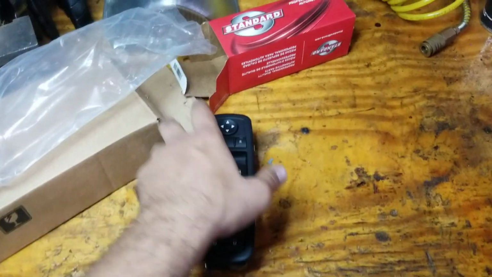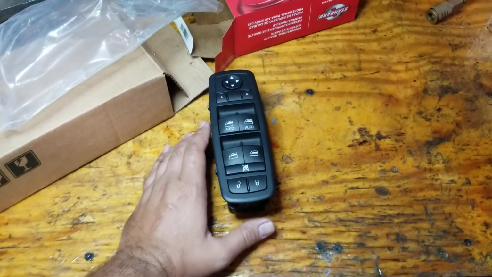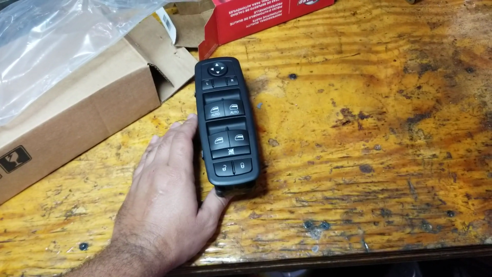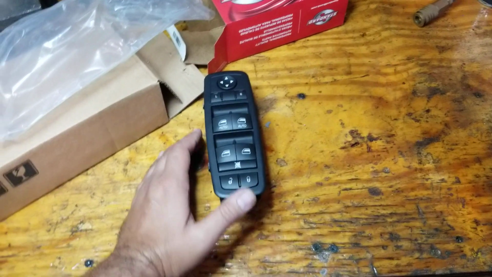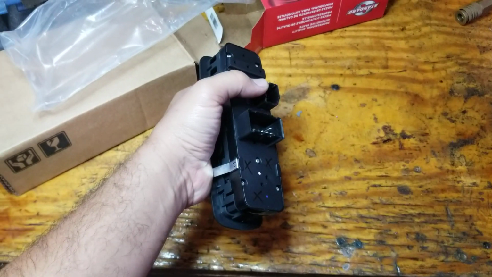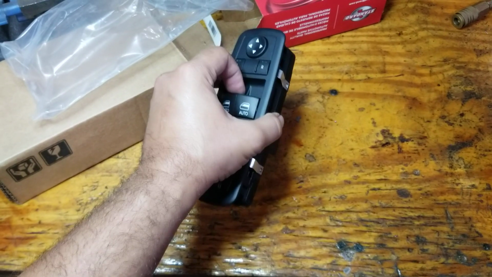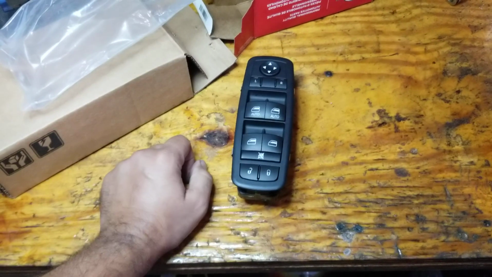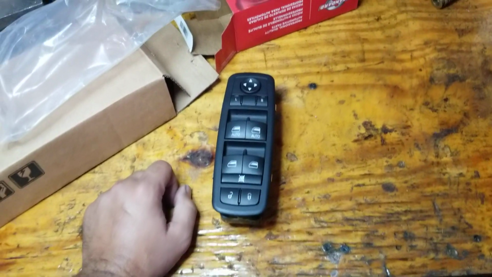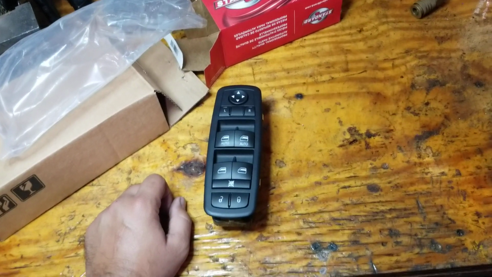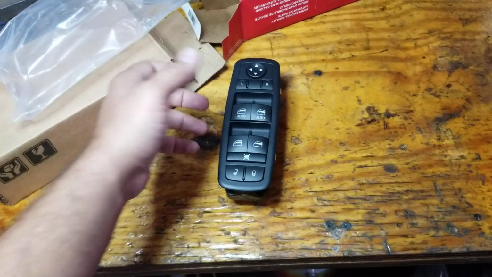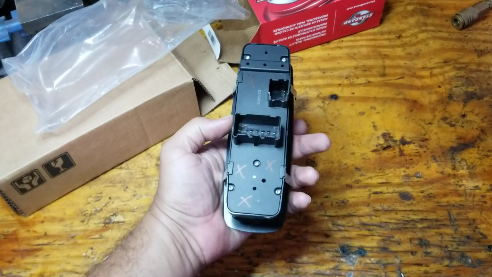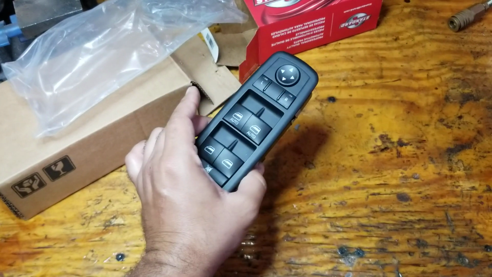He calls me like 2 days later and tells me that the window quit working again. So I'm kind of like, okay, that's weird. He brought it back, I disconnected this connector and reconnected it, and it works fine. Okay, maybe it's a bad connection. Let it go. He calls me the next day, same issue. Well, that's unusual. Bring it back. Let's swap it out.